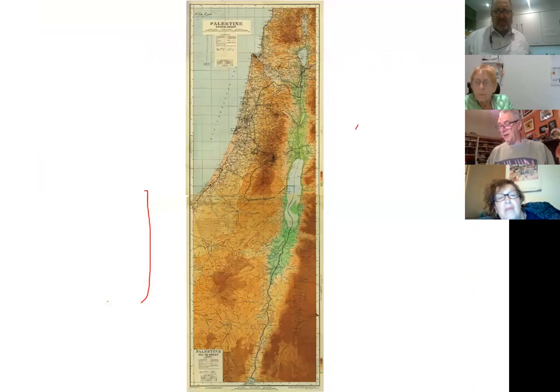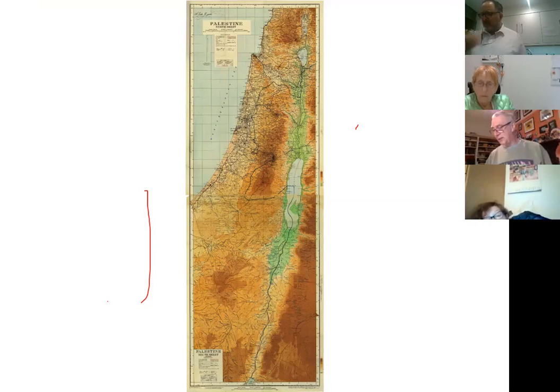The Green Line, or pre-1967 border, or the 1949 armistice border, is the demarcation line set out in the 1949 armistice agreement between the armies of Israel and those of its neighbours. It served as the de facto borders of the state of Israel from 1949 until the Six-Day War in 1967.